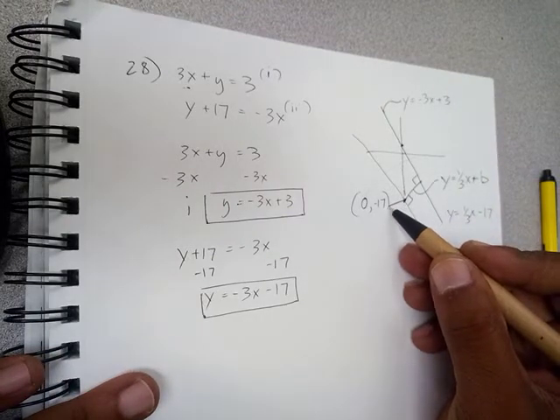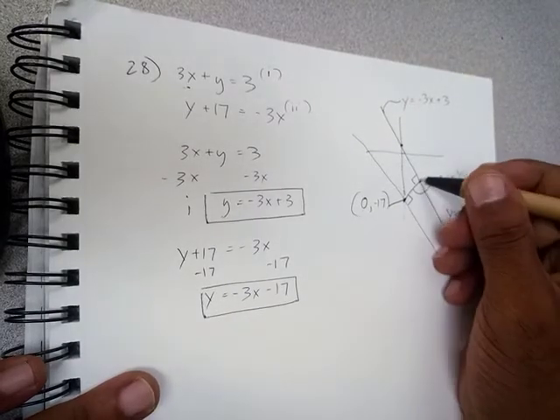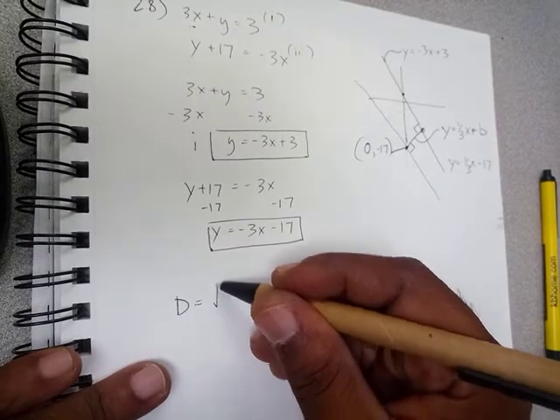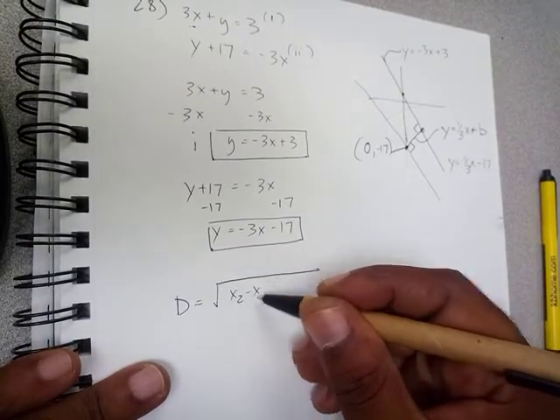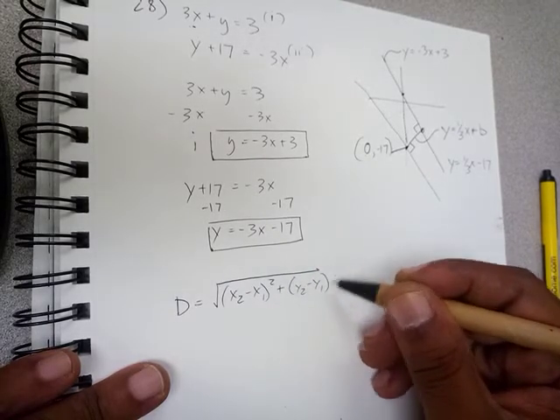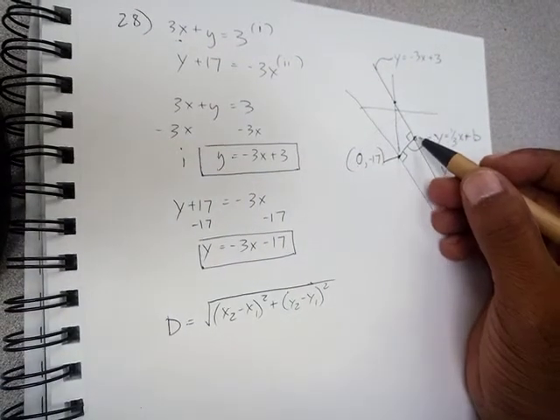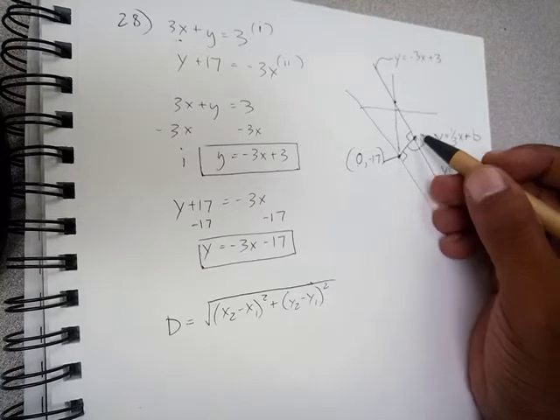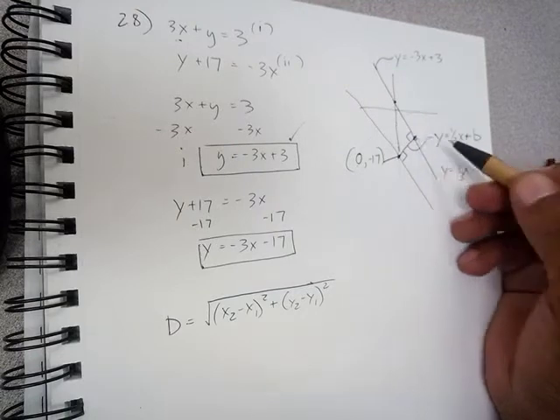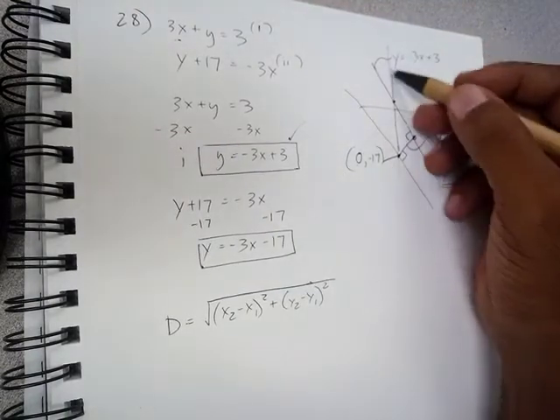As before, we're trying to find a distance. We have one point. What do we need? We need a second point. Once we have a second point, it's a simple distance formula. Distance is equal to the square root of x2 minus x1 to the second power plus y2 minus y1 to the second power. We need that point. This second point is an intersection of line 1 and this perpendicular line. The intersection of these two equations.